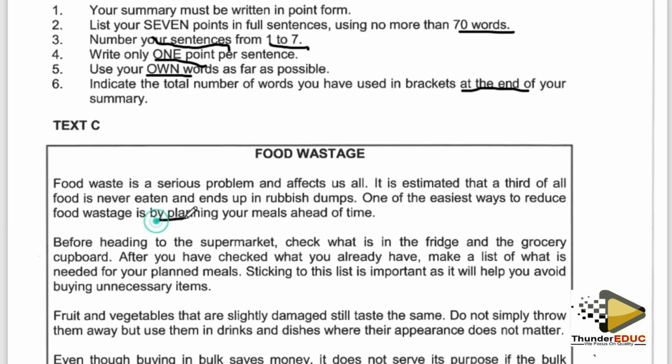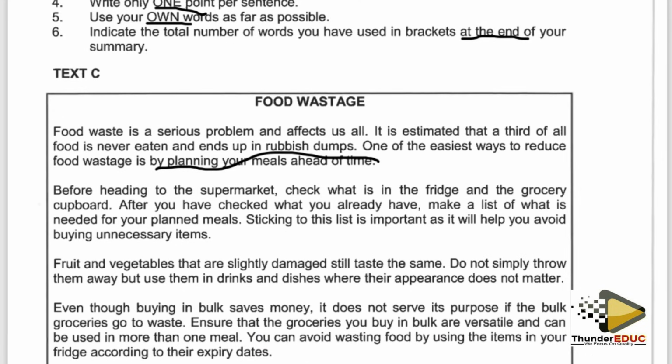This is our first point. We must plan our meals ahead of time. That's our relevance. It's answering the question, how to avoid food wastage.